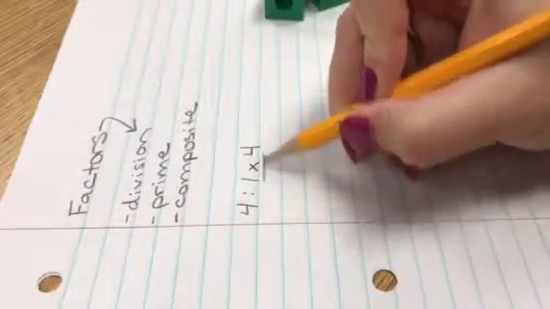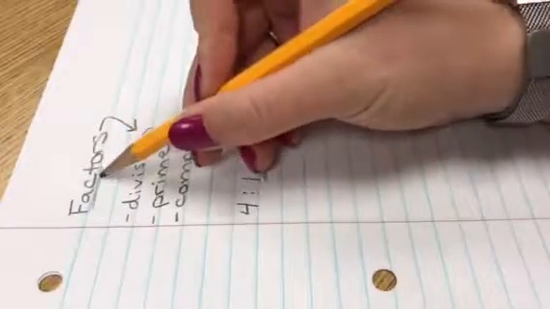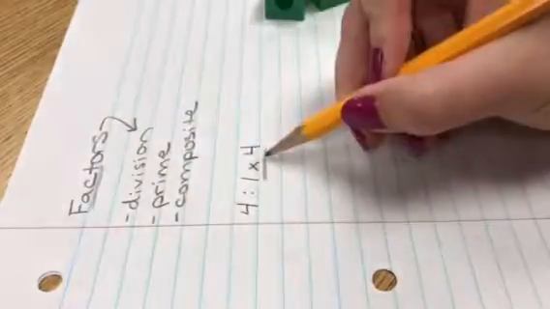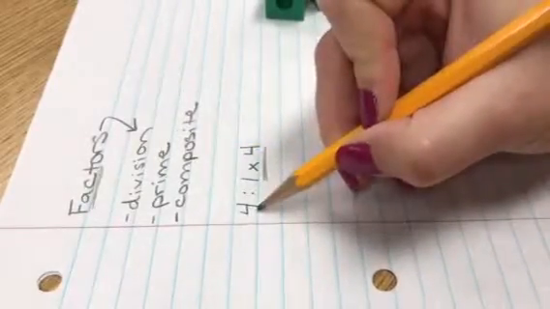So factors oftentimes we divide with. Multiples you multiply up with. So what fact am I using? Try to always break down the words to see, oh, the root of this word actually helps me to understand that I'm looking for factors that equal up this number.